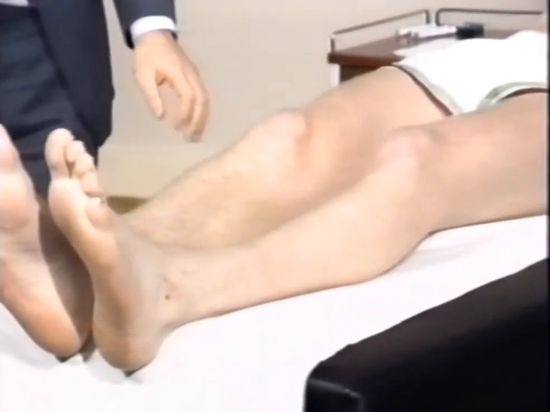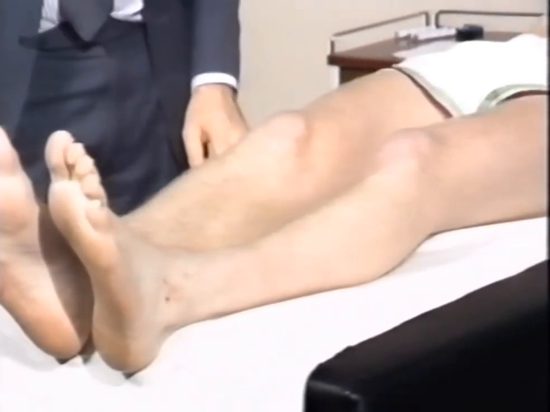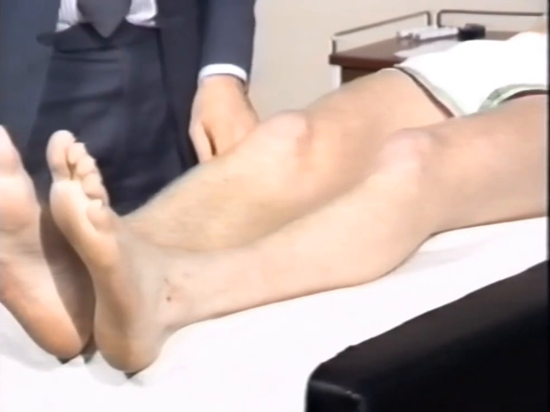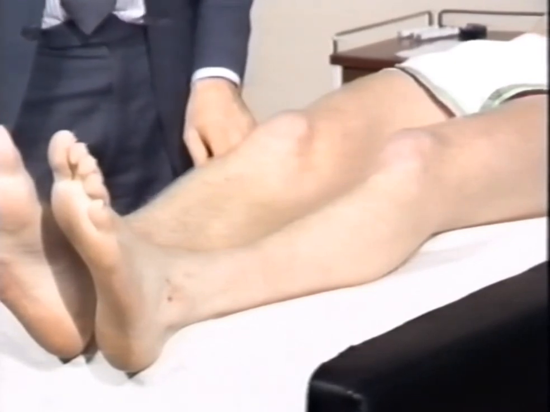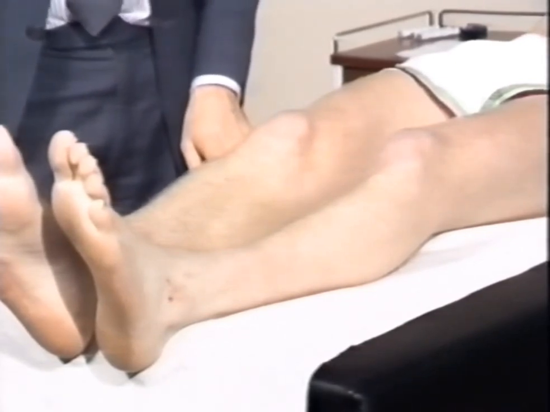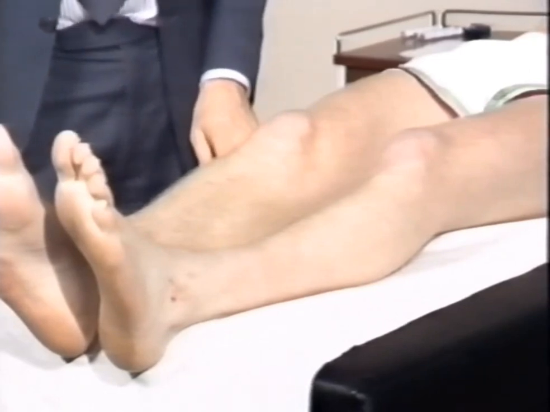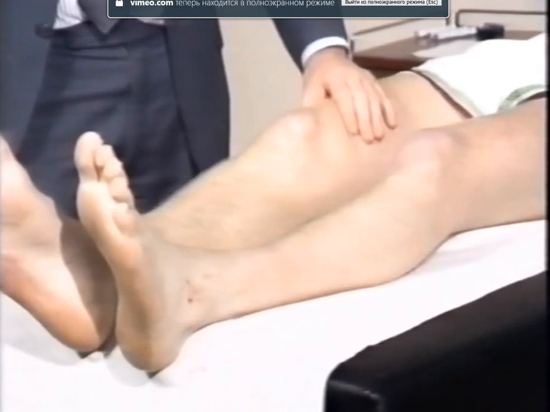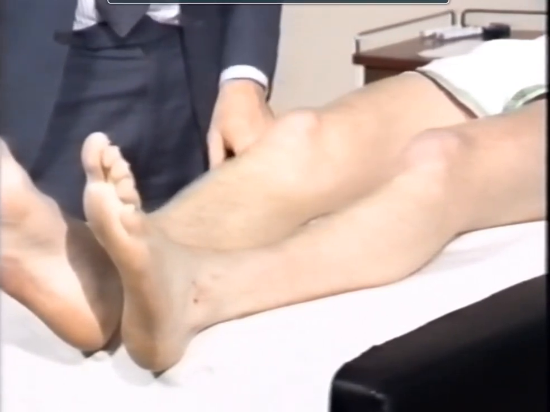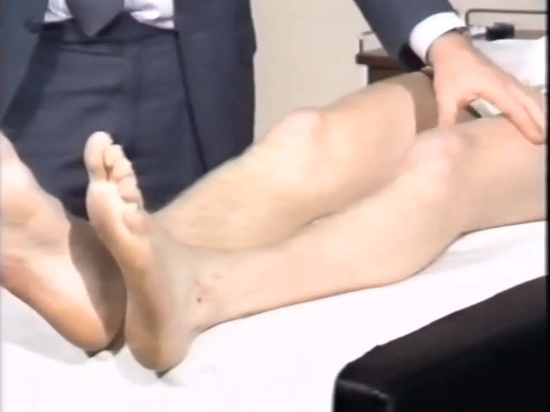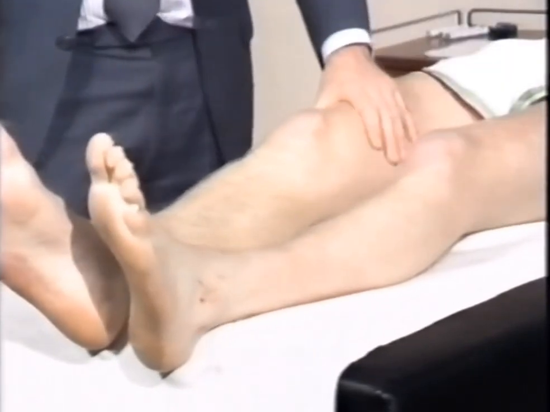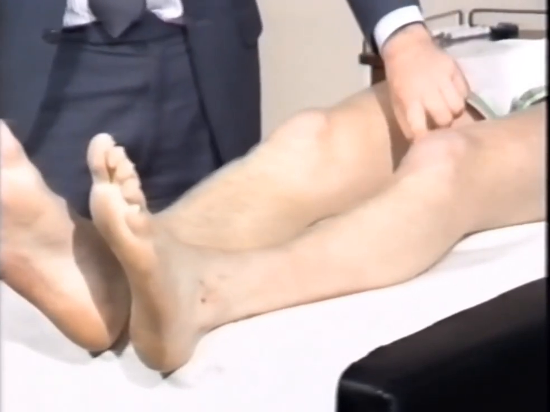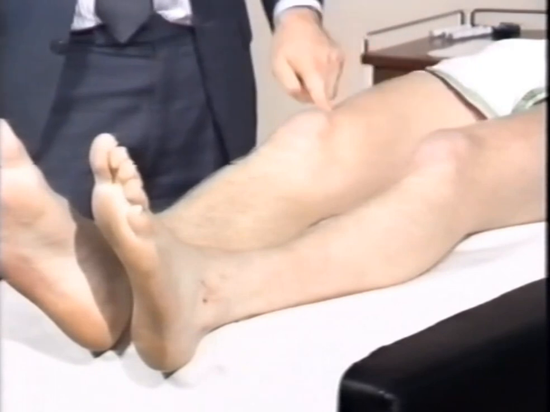Beginning with inspection of the knee, we need to see whether or not there are any scars present, whether there is any redness around the knee, whether there are any swellings around the knee, and whether or not there is any evidence of quadriceps muscle wasting. You will see in this man's case that he has a very well-developed quadriceps muscle, particularly the vastus medialis part of it.